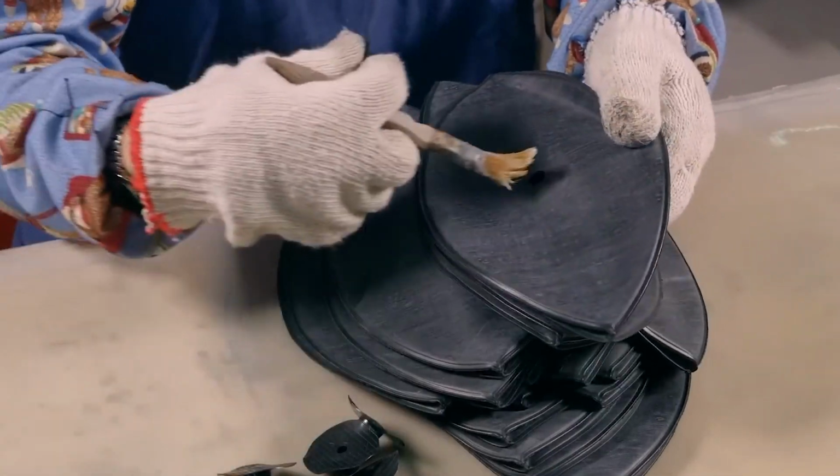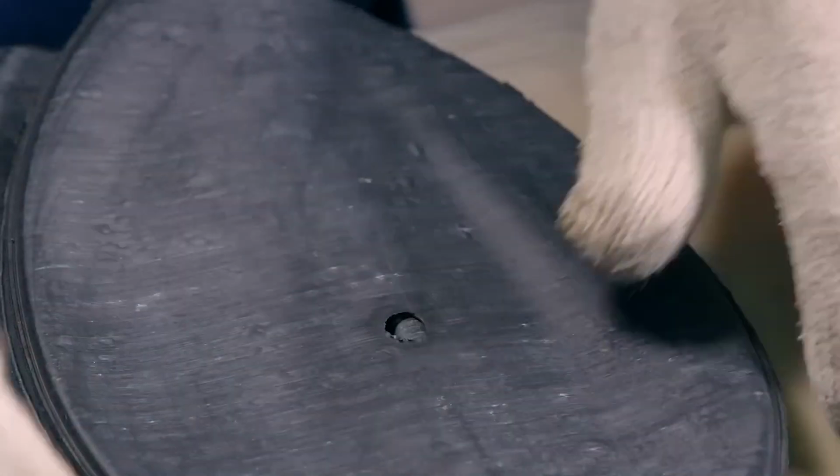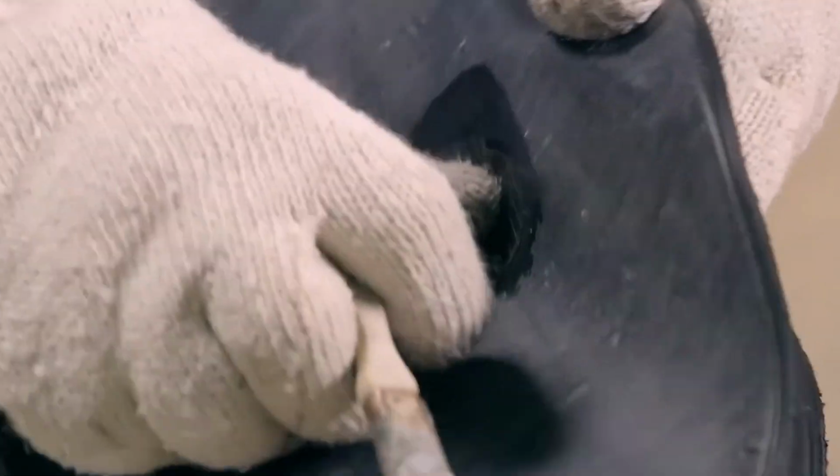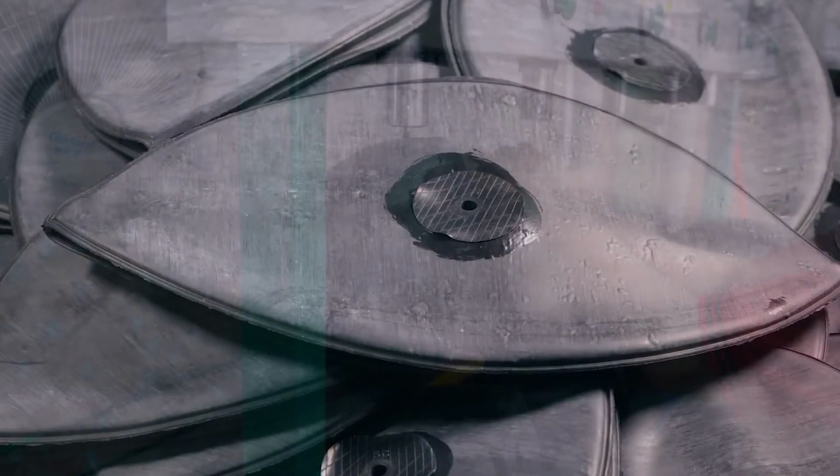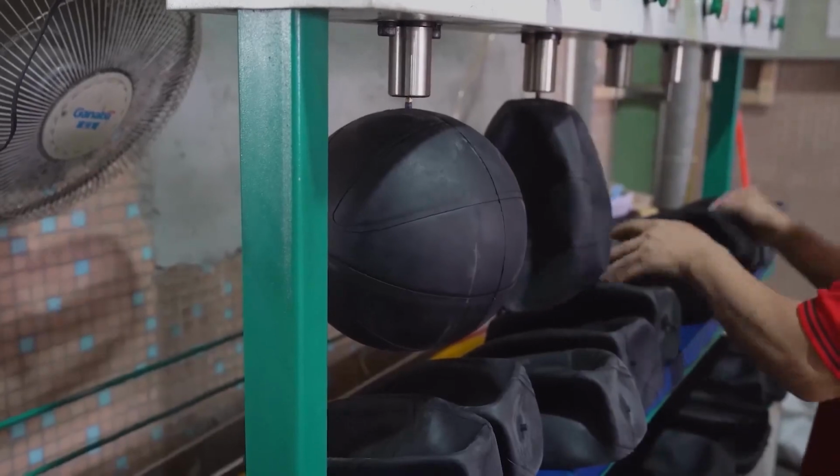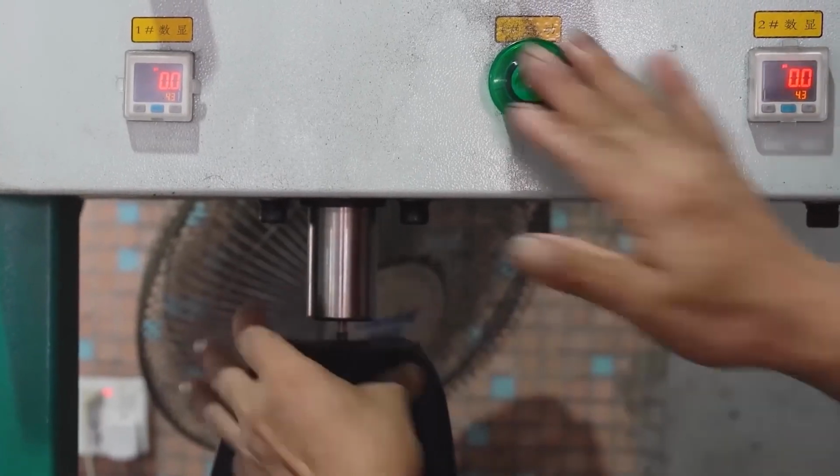Air filler installation. A 1-inch hole is pierced into the bladder to install the air filler tube. This tube will be crucial for inflating the basketball to the desired pressure.